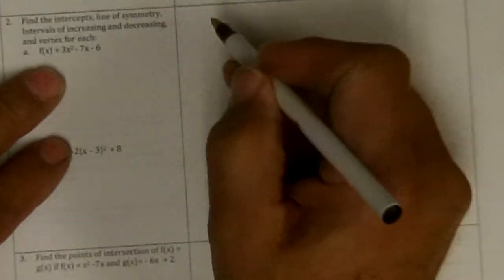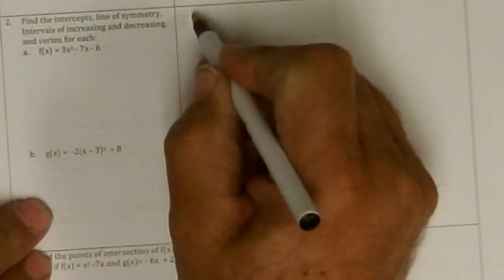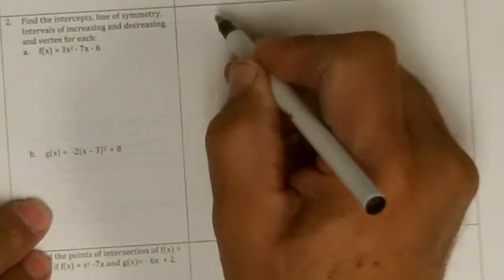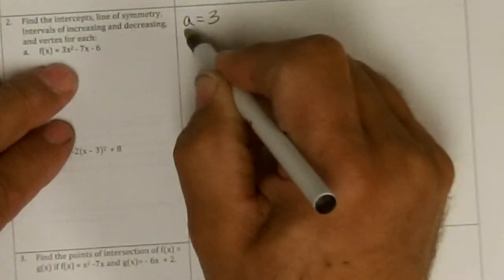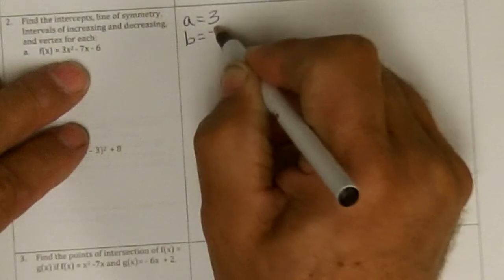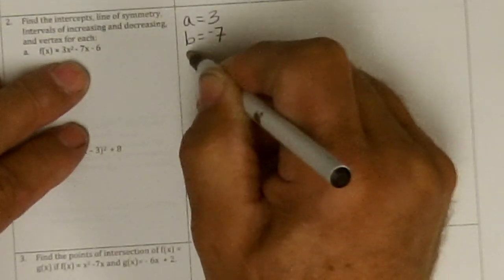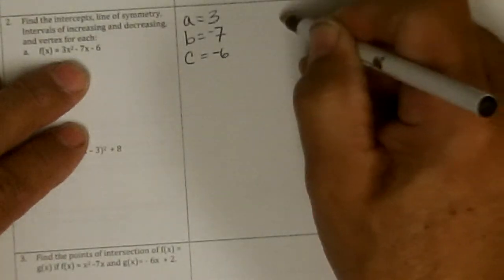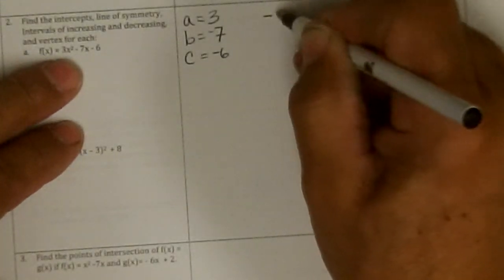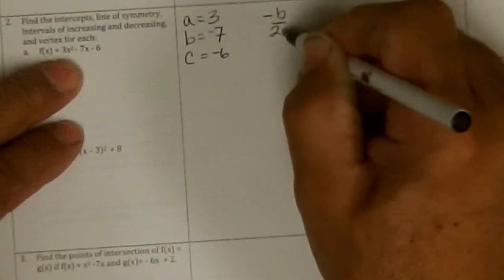Number 2. Find the intercepts, line of symmetry, intervals of increasing and decreasing, and the vertex for each. So we have a is 3, b is -7, and c is -6, and the vertex would be at -b over 2a.